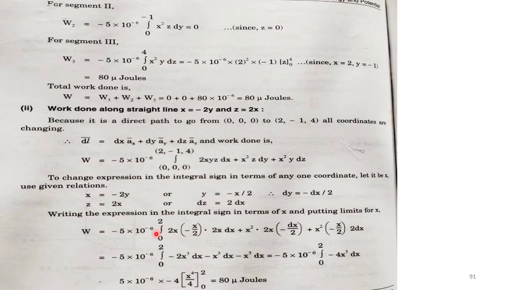Now all these integration equations can be written using one variable, that is x. Now it is very easy to evaluate this integration. So simplify these equations and try to evaluate this integration. So we'll get minus 5 into 10 raised to minus 6 integration from 0 to 2.